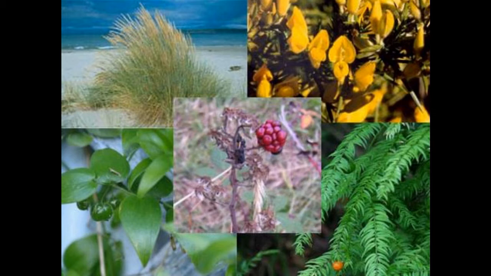The first picture on the upper left is marram grass. Marram grass was introduced from Europe over a century ago to stabilize mobile sand dunes. It produces extensive rhizomes, both vertically and horizontally, which give rise to new plants. It is 120 centimeters high, and the flower head may be up to 25 centimeters long and 0.5 to 1 centimeters in diameter.